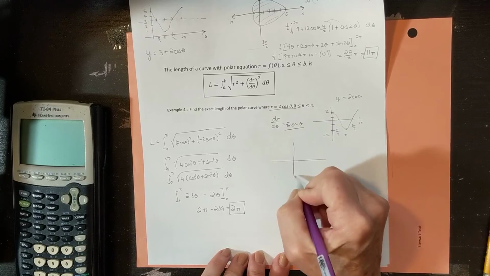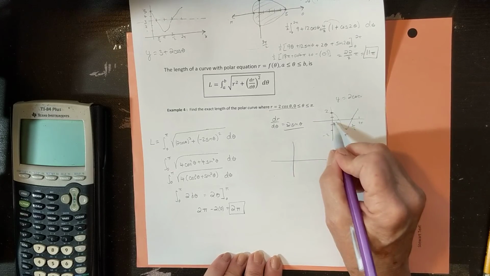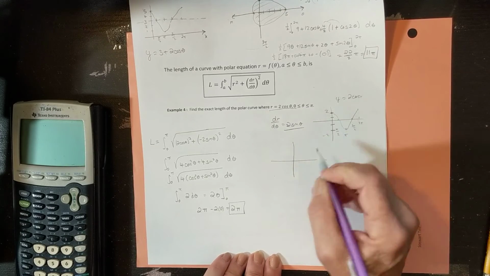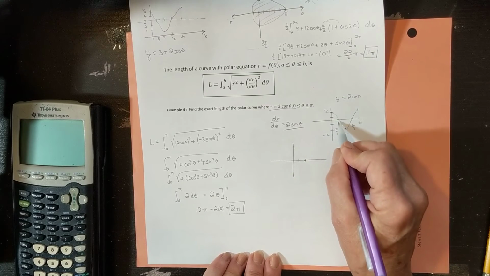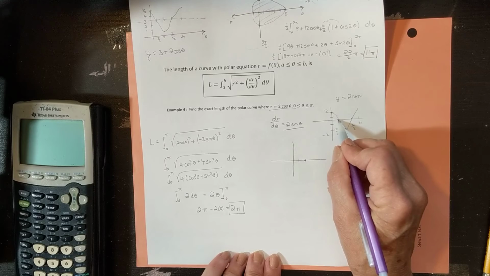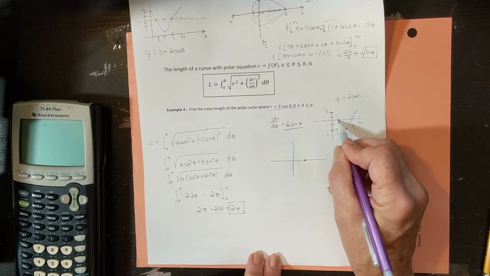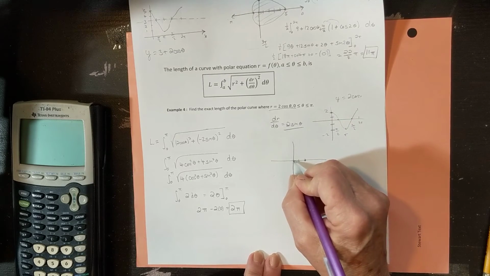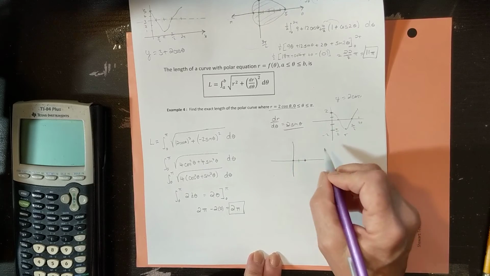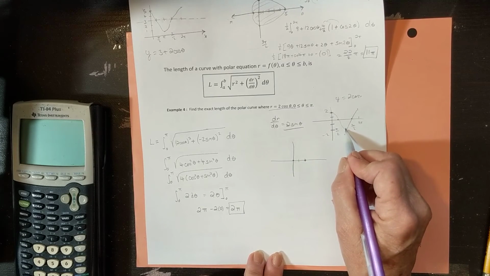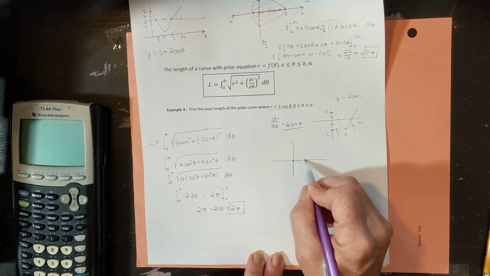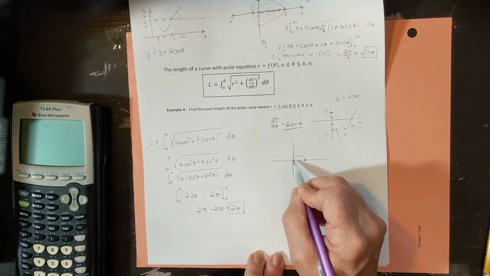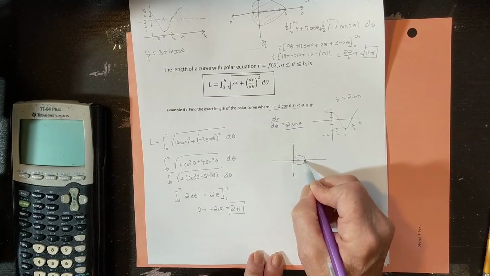We can get a quick sketch of the polar coordinates, which says at angle 0, we're out here at 2. All right. And then at pi over 2, we are at 0. Okay. And then at pi, we're at negative 2. So if we're out here at pi, we're at negative 2, then we're back here. What this is doing is going here, and then it's going here.